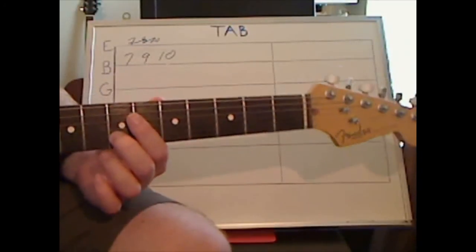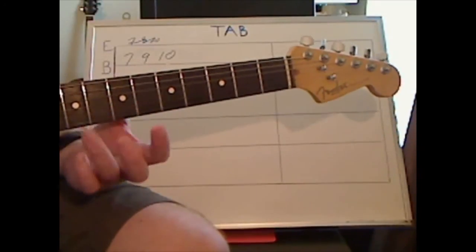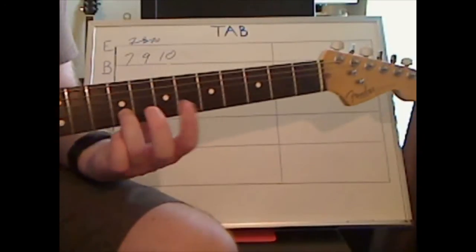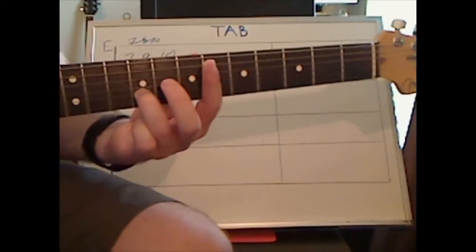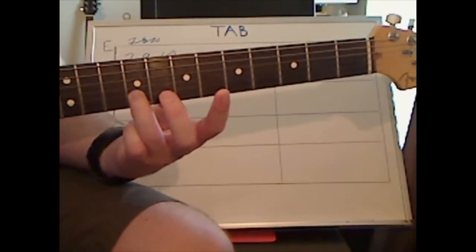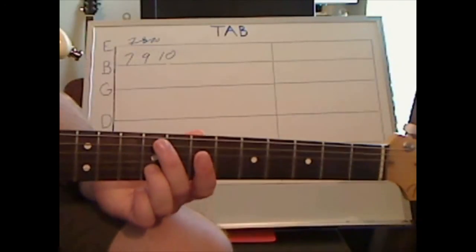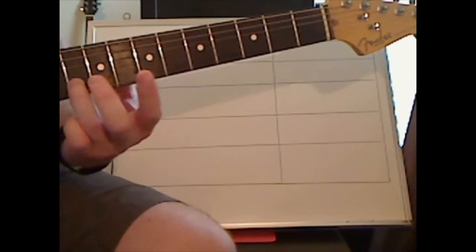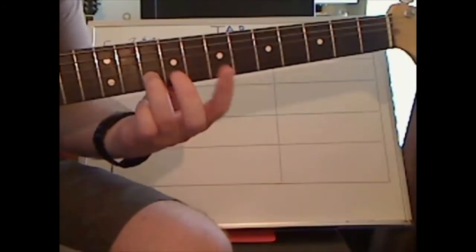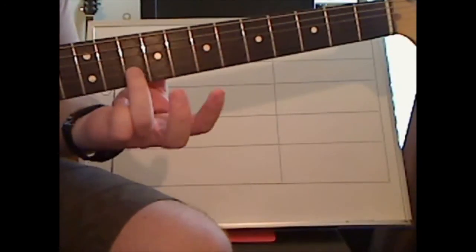My next one says 9 on the B string, so I'm going to play 9th fret on the B string. So from the 7th fret, I just went up 1, and now I'll play that one, 9th fret. Then I have 10, still on the B string, same string. So I'm going to go up 1 fret. There you go, so you can see it better. And that's the 10th fret.